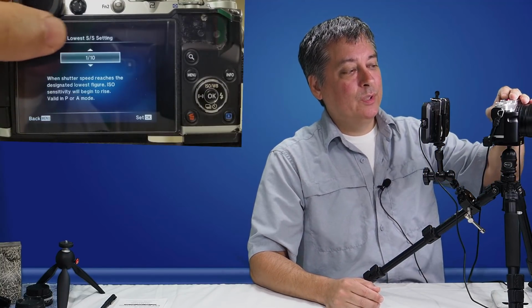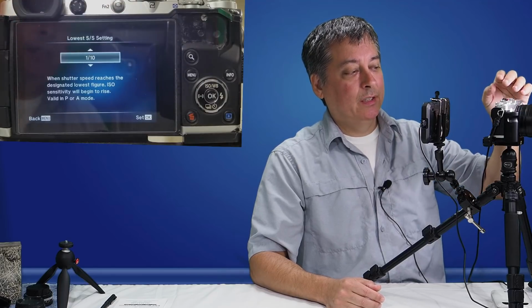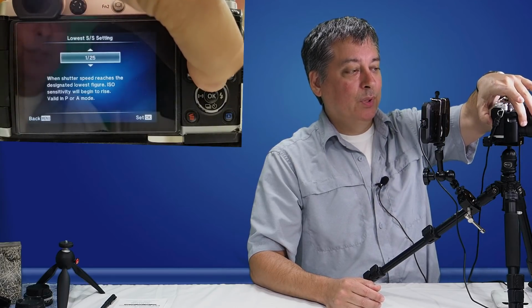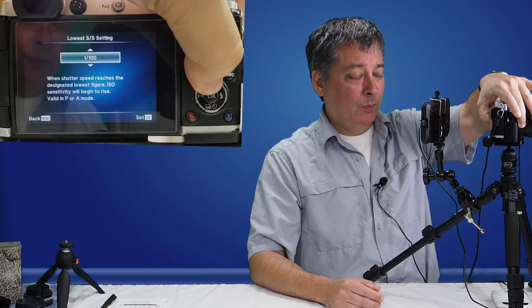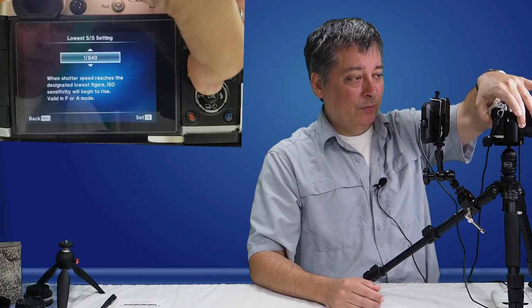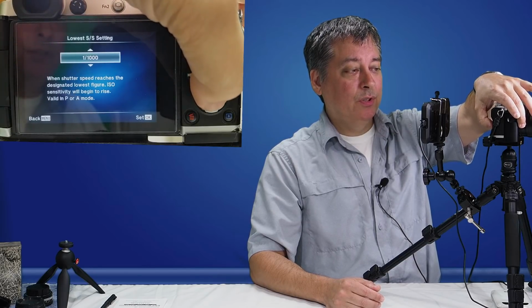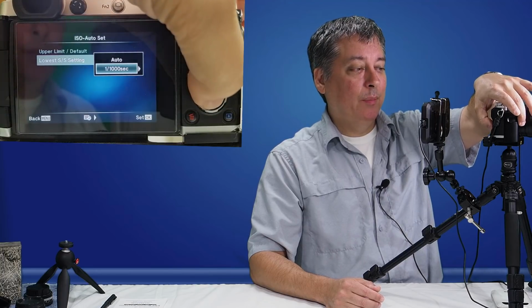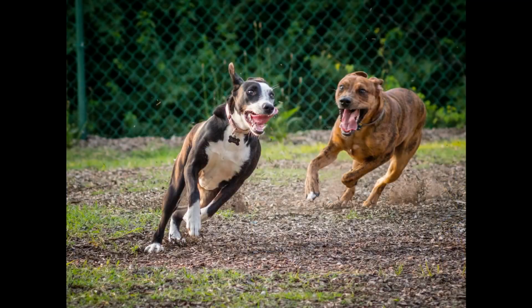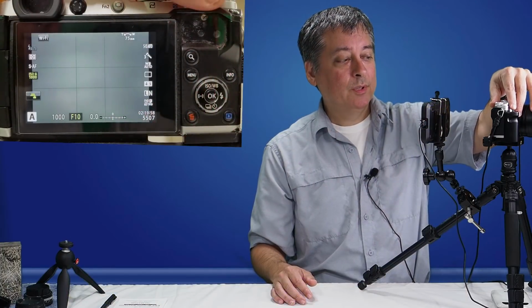Basically, this lowest SS or shutter speed setting is pretty handy, because what I usually use it for is I'll set the lowest shutter speed to 1/1000th of a second when I'm out taking pictures of my dog at the dog park. And then I can stay in aperture priority, because let's say I want to be at f8 all the time.